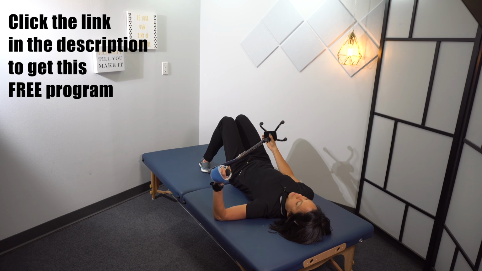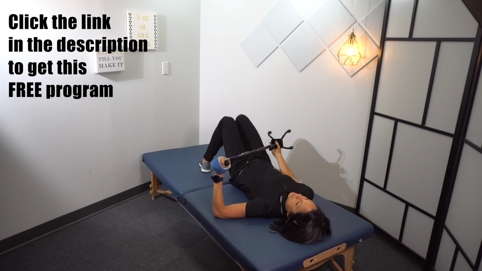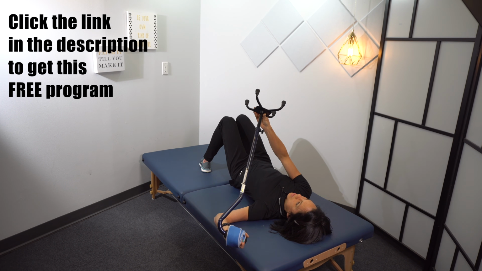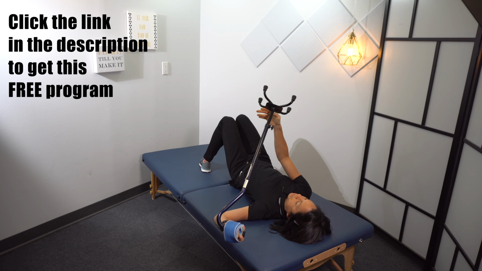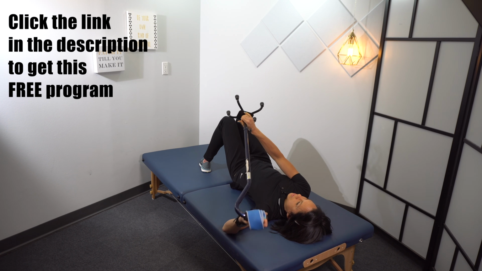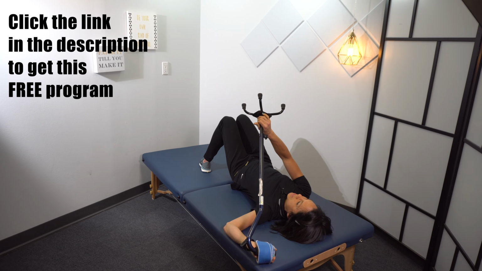Move the elbow out a little bit more. And again, rotate that out. And again, as high as you can go. Again, working that shoulder external rotation.